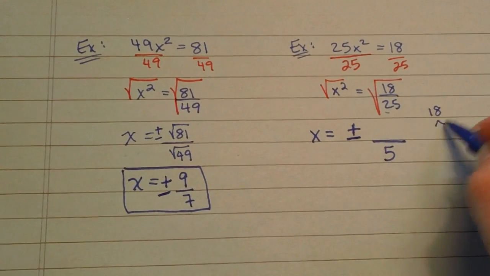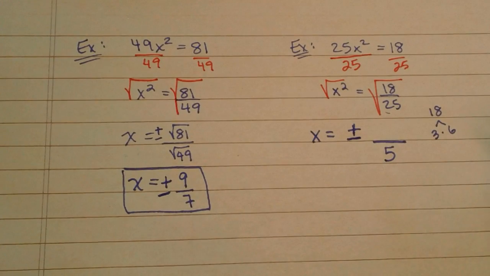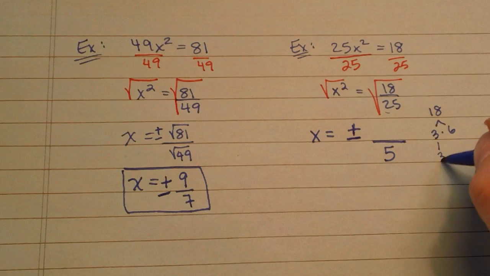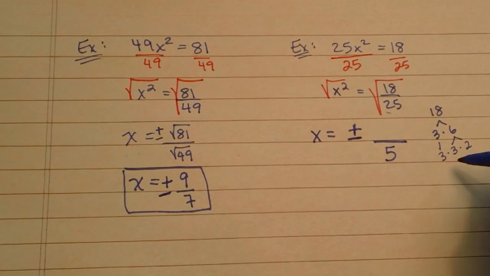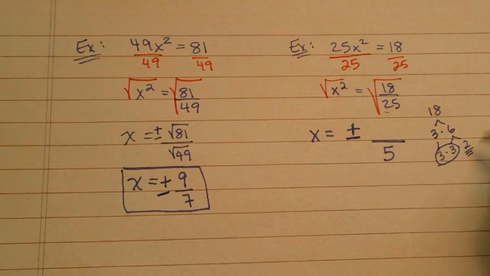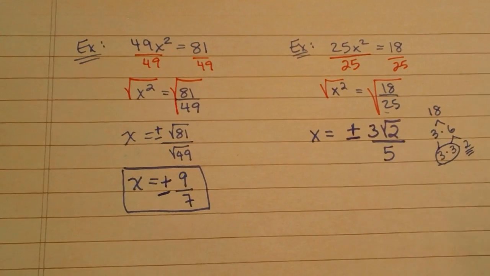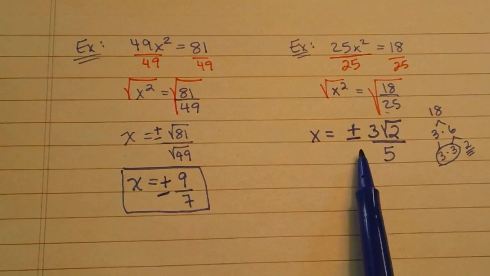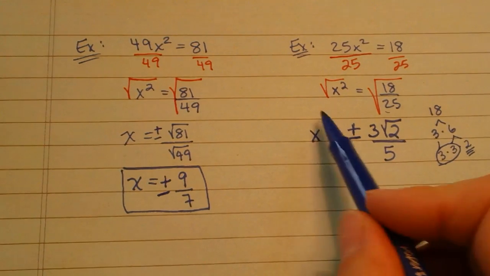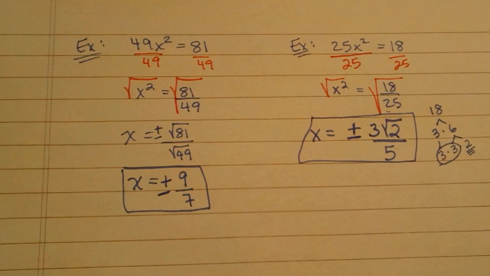So we're going to have to break the 18 up into maybe 3 times 6, and then the 6 continues. The 3 does not break up, but the 6 breaks into 3 times 2. So I have a pair of 3's that comes out, and the 2 stays in. That gives me 3 square root of 2. So I have plus or minus 3 times the square root of 2 over 5. And that cannot be simplified any further.